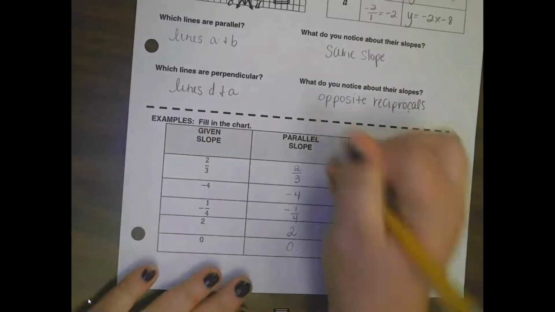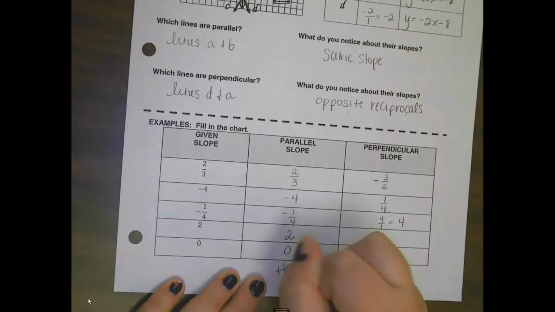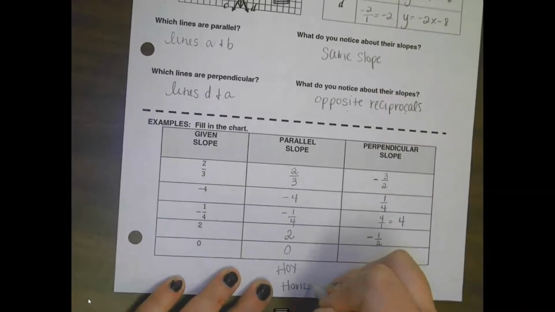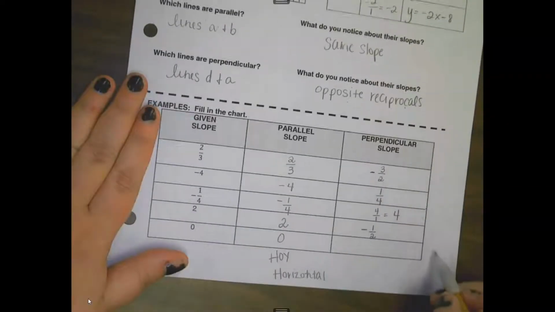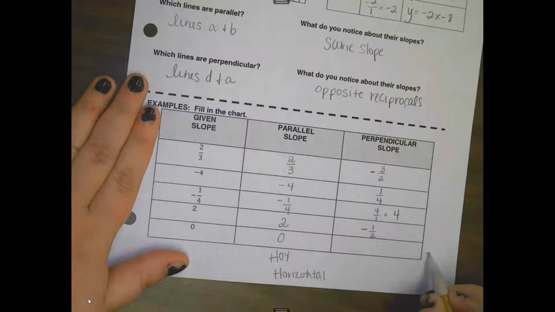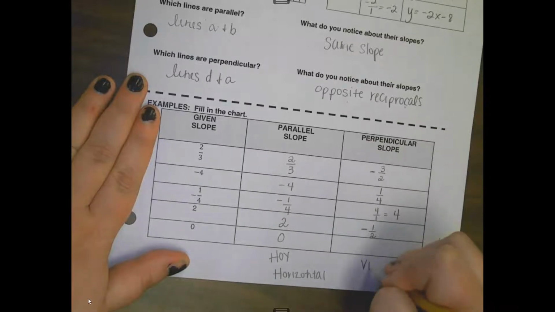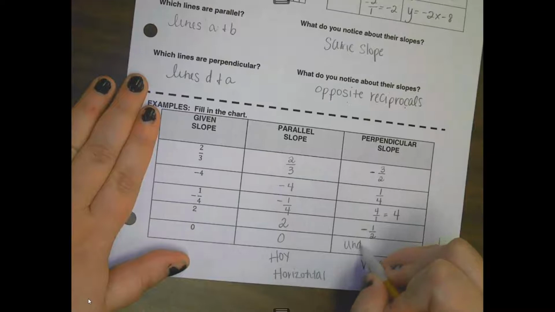For the perpendicular line, remember, a 0 slope is horizontal. Parallel is going to have the same slope. For perpendicular, I'm going to want a vertical line, which means it's going to have an undefined slope.